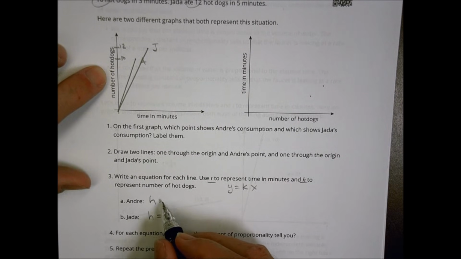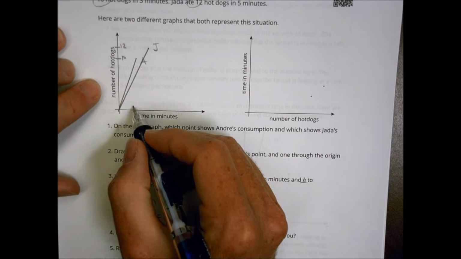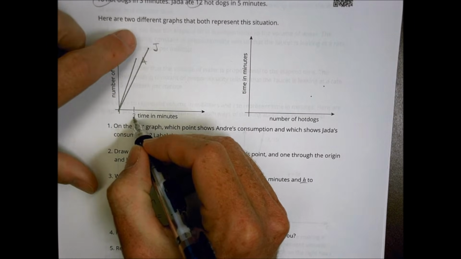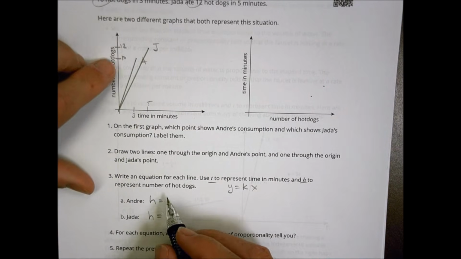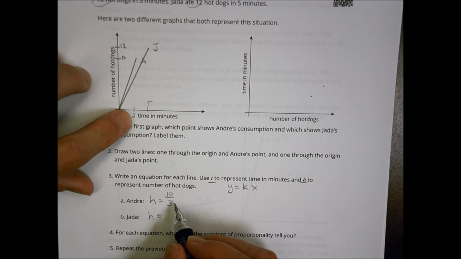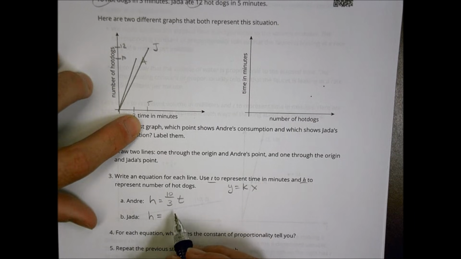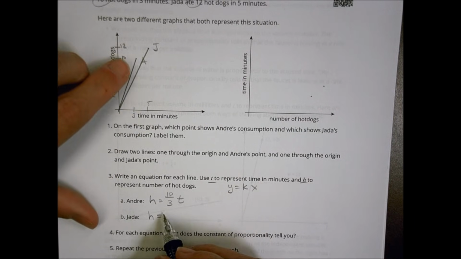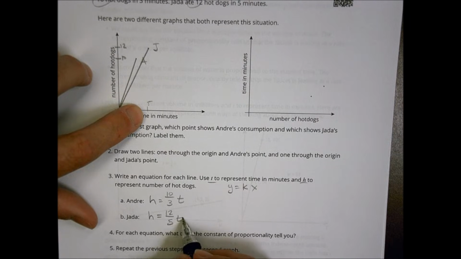equals, and for Andre, this point here, we said was at 10 and 3 minutes, and Jada was 12 and 5 minutes. So for Andre, it's the y value over the x value, and then our x we called time, so it's going to be t. And then for Jada, it's going to be the y value 12 over the x value 5t.